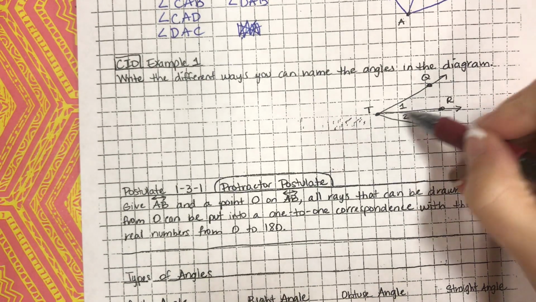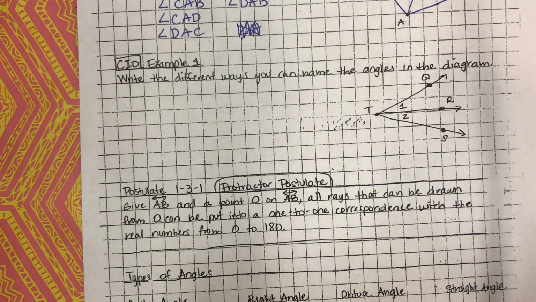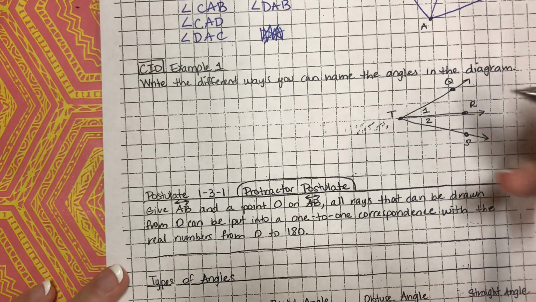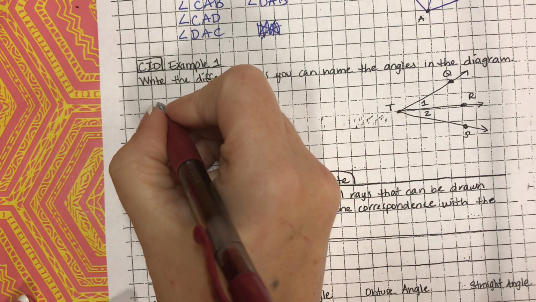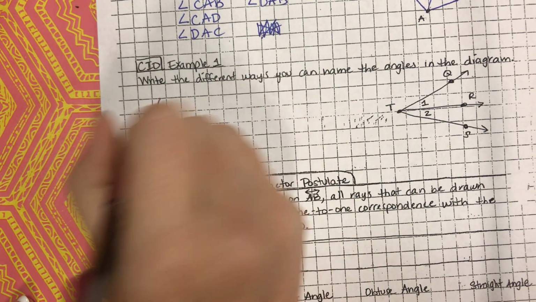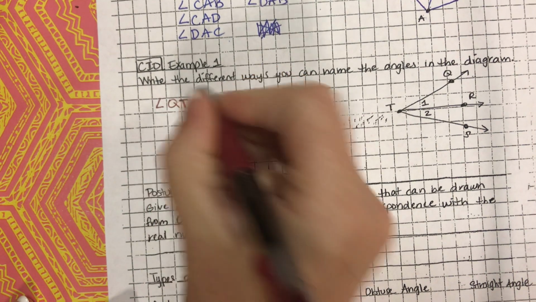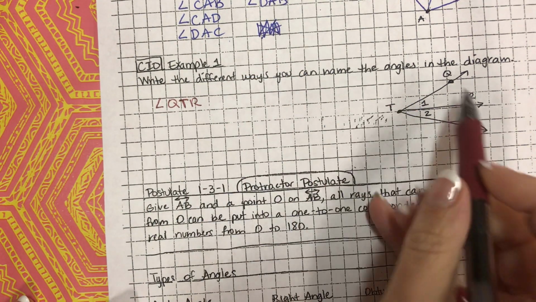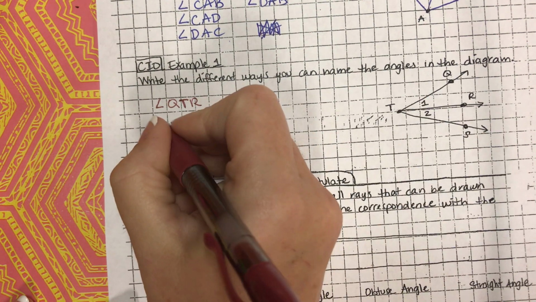So I see this one right here. I see 1, 2, and then a big one, right? So let's just go ahead and write all these down. So I'm going to start with this top smaller one. So that could be angle QTR. Remember that vertex T has to be in the middle. So QTR, or we could say RTQ.